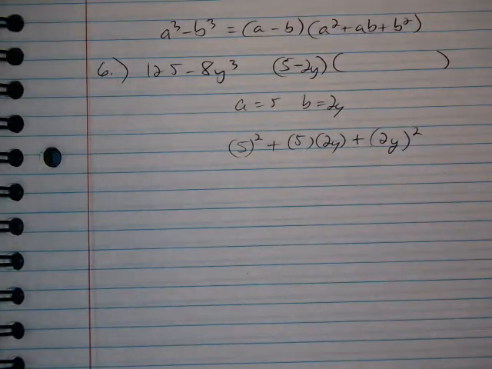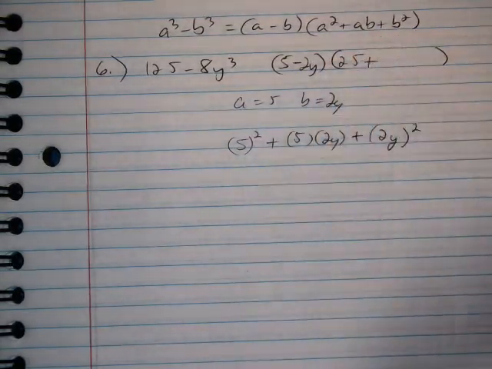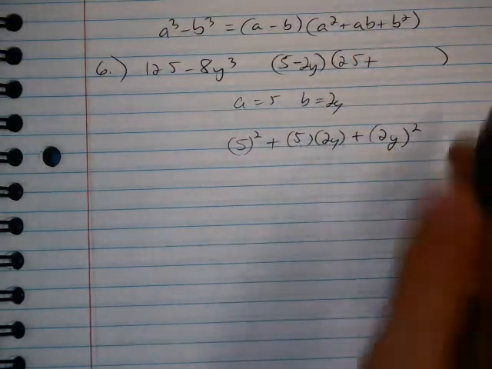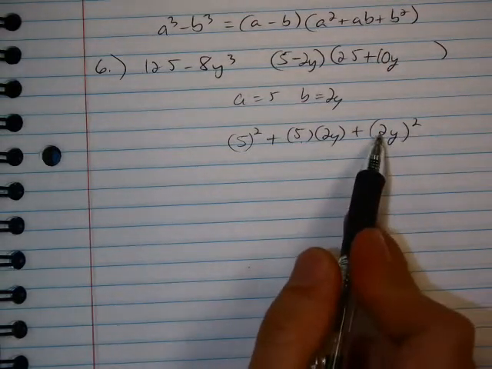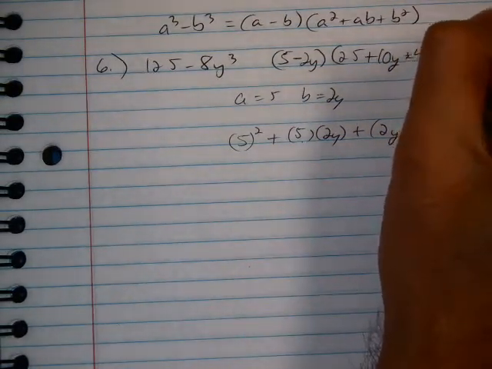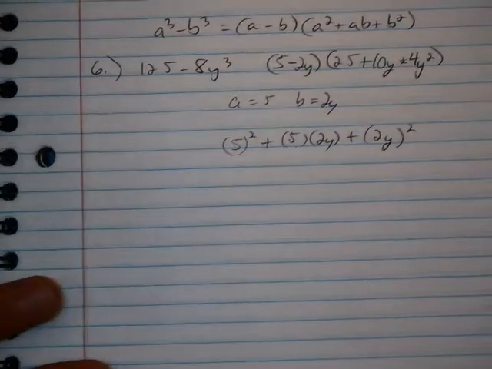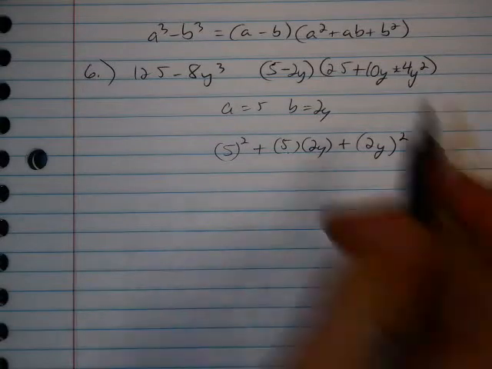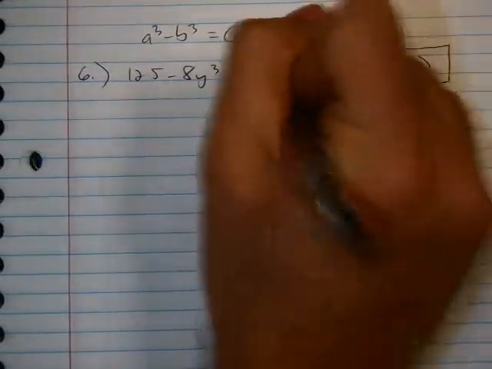squared. I square the 5, that gives me 25, plus 5 times 2y is 10y, plus 2y squared, 2 squared is 4, y squared is y squared. Now it's factored, now I'm done, that's all I have to do. This is our final answer, this is the factored form.